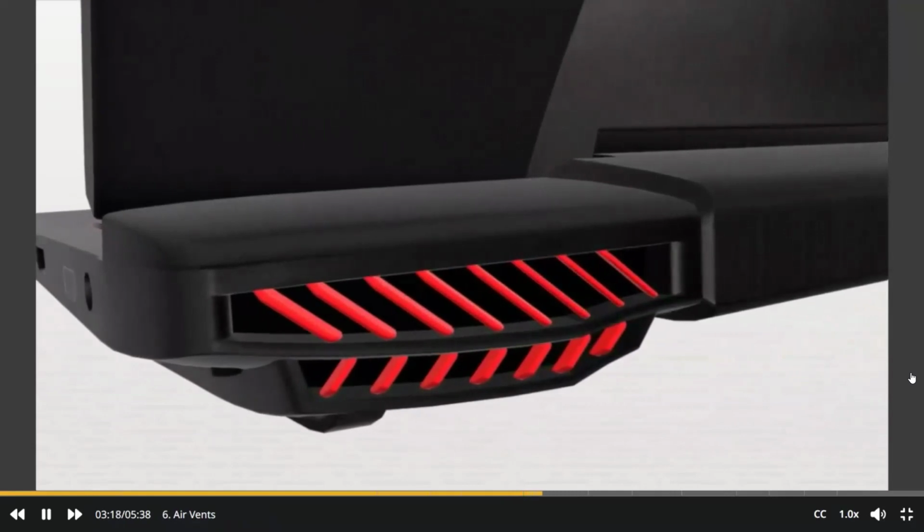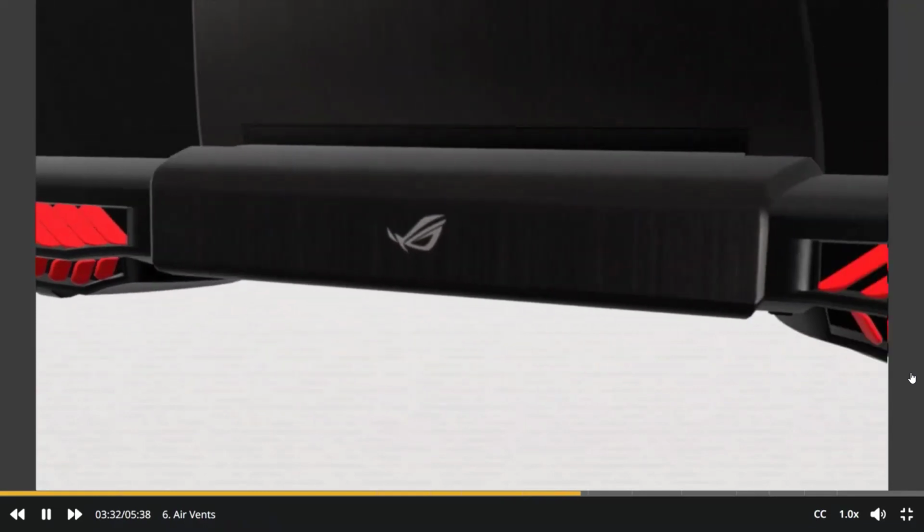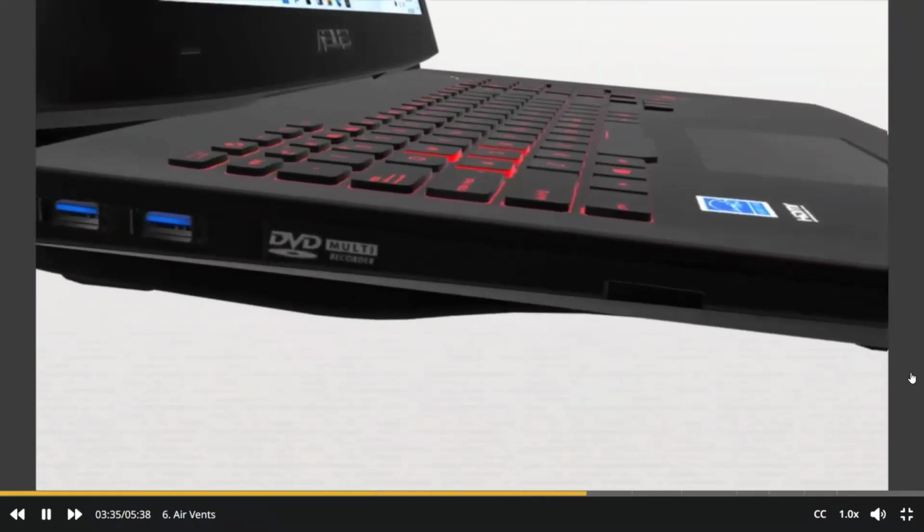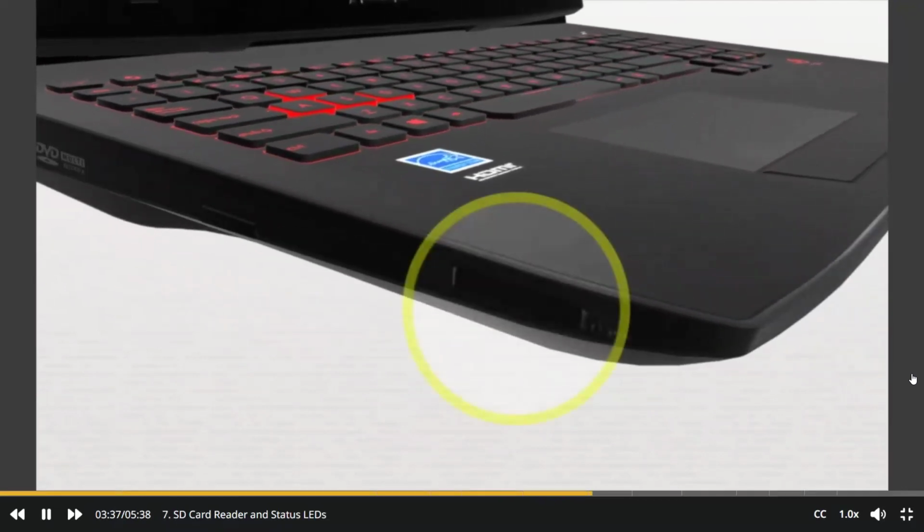Some of these vents are used to intake cool air, others exhaust hot air. Because of their compact nature, notebooks can get pretty hot, so it's extremely important to never cover up any of these air vents. It's also important to occasionally clean out these vents with compressed air, as they can get very dusty. On the front of the notebook is an SD card reader.